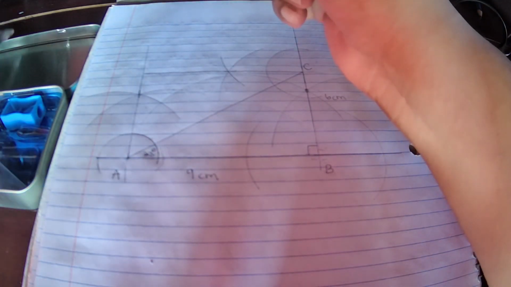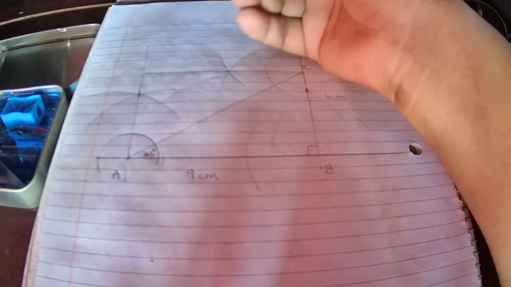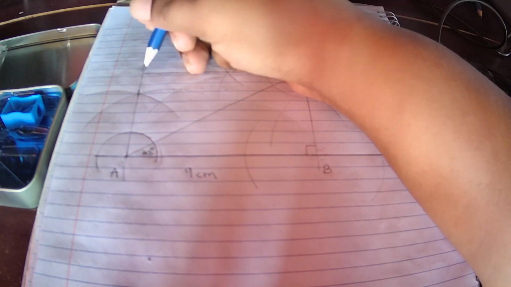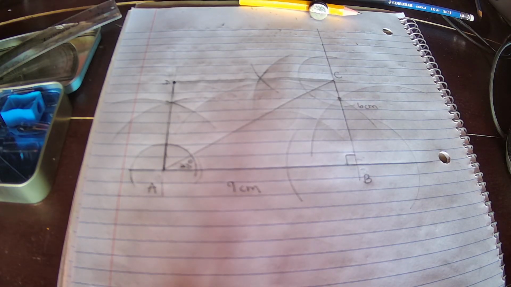Okay, so there I have created my 2 line segments, and I noticed that they meet at a point, so I'll just mark this point. And that's how we construct our parallelogram using the information that we had and the previous diagram.